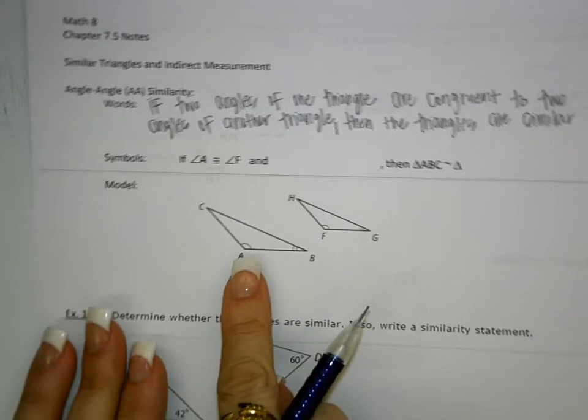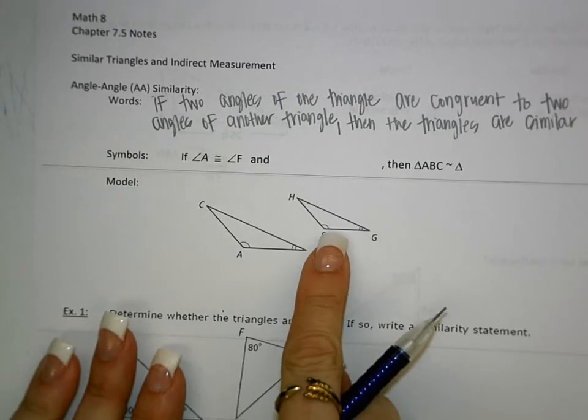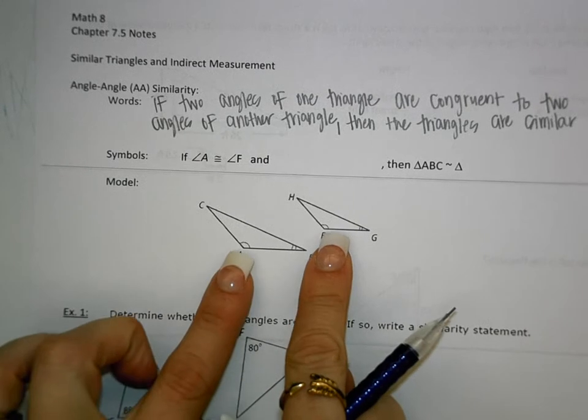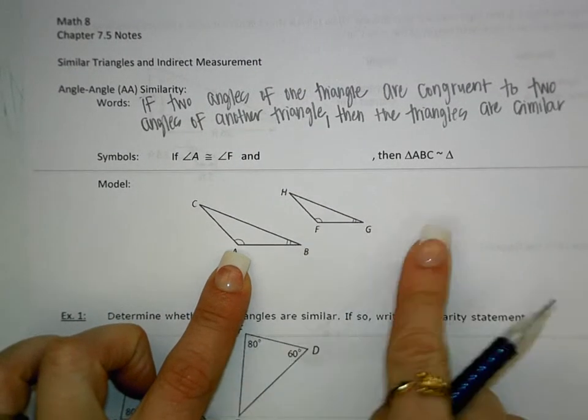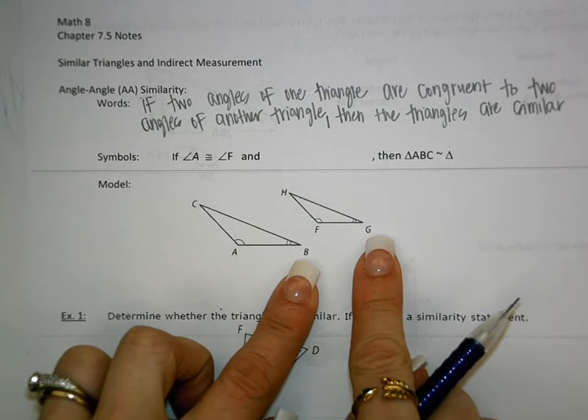So if angle A is congruent to angle F, okay, and see how they have the little one arc there, one little symbol. And what would the other two be that are congruent?